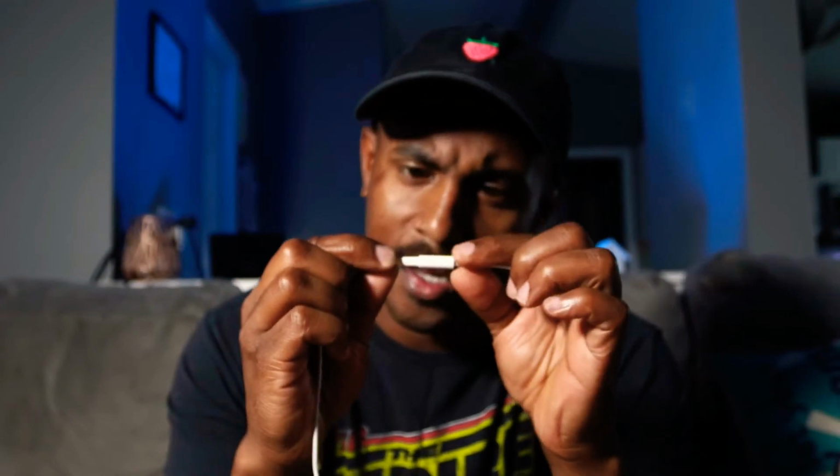Alright, so I got the little Apple dongle thingy, and if you don't know how this works, you take this dongle that has your lightning connector in it, and you plug your headphones into there, like so. But you gotta be careful about it because these could break at any second. I'm just kidding, I never had one of these break. I mistreat these things all the time. Headphones too, just as well.